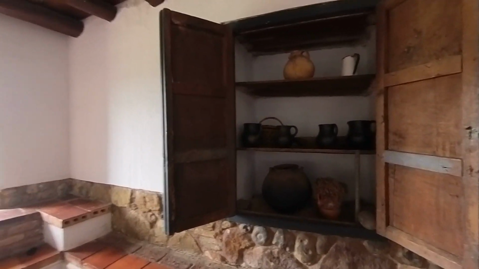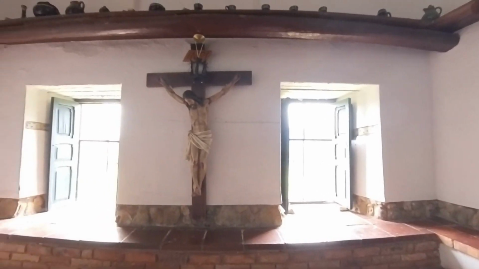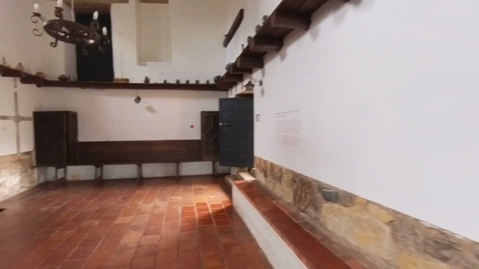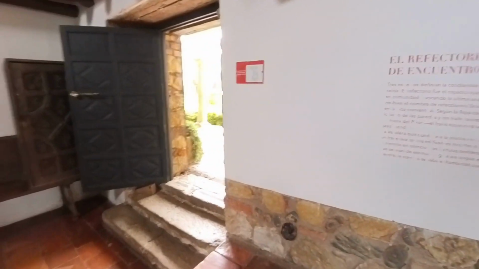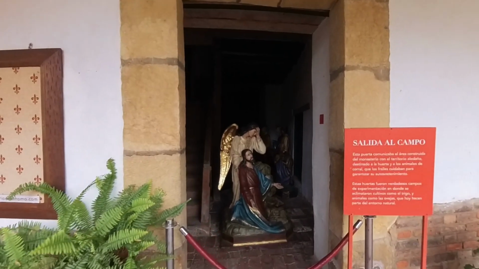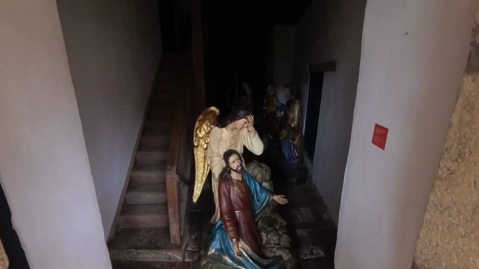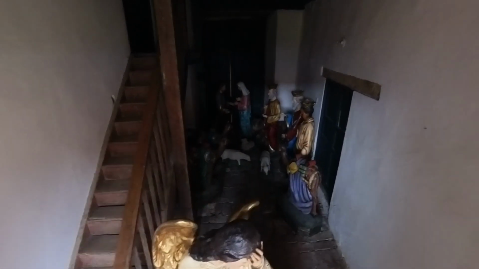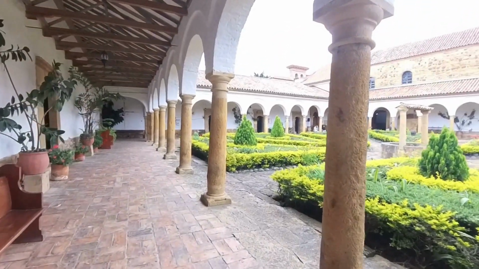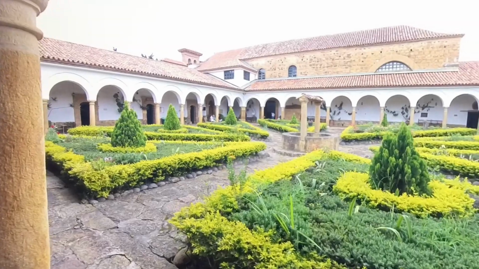Of course, some storage. Can't go in here. And now we're going to go down the area here.